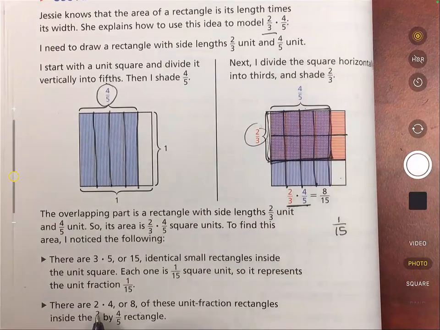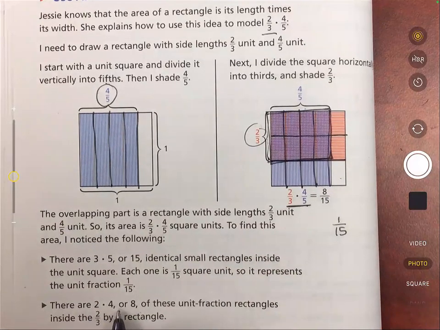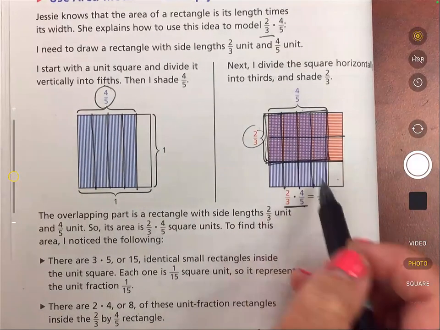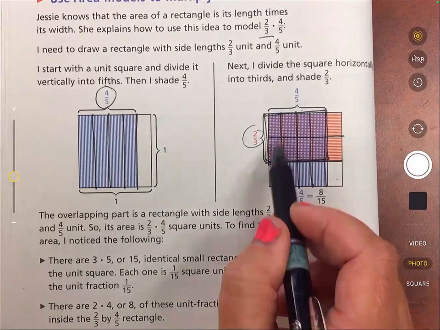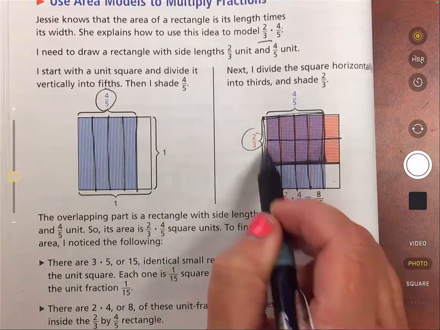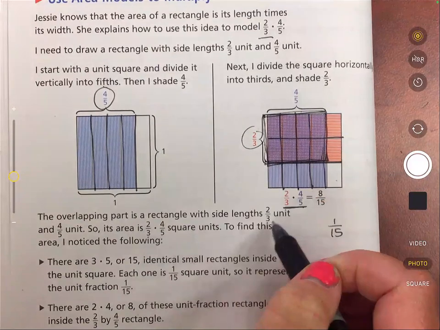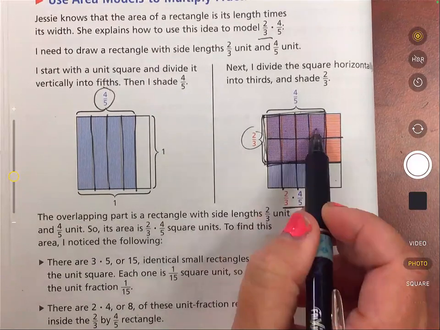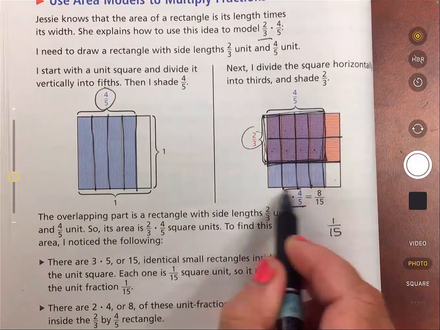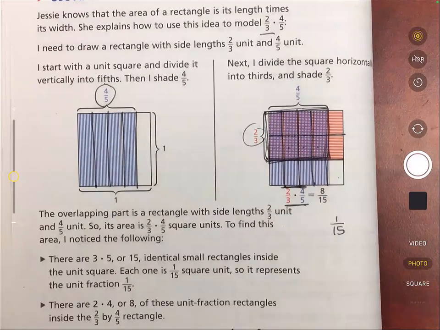And there are 2 times 4, or 8, of these unit fraction rectangles inside our smaller rectangle. So there's 8 that are colored by both red and blue. The overlapping section has 8 rectangles in it: 1, 2, 3, 4, 5, 6, 7, 8. That's our numerator. 2 times 4 is 8.